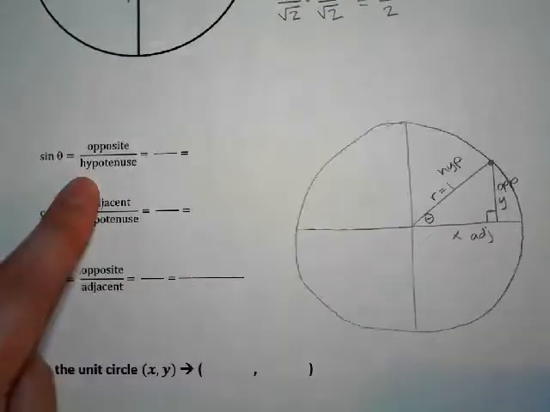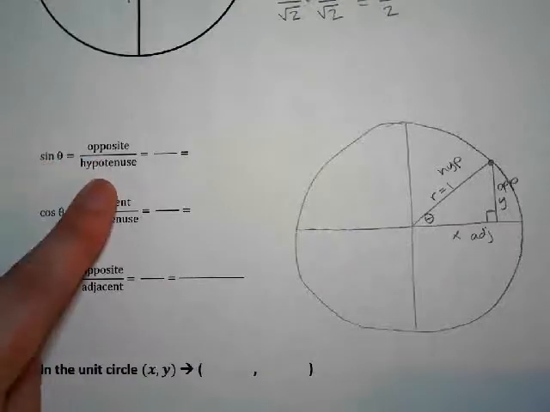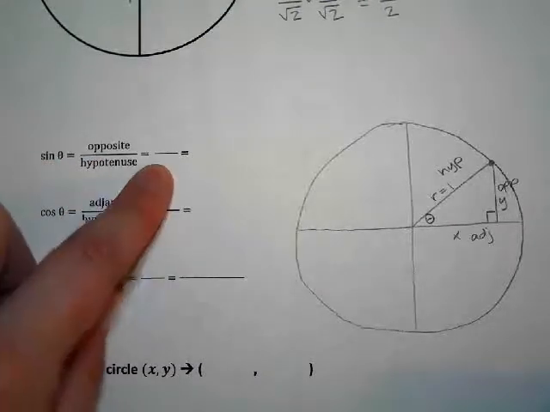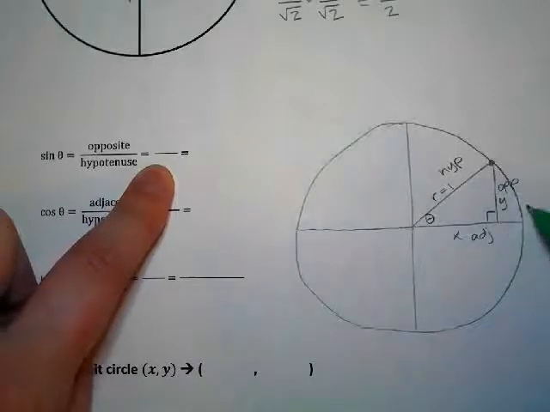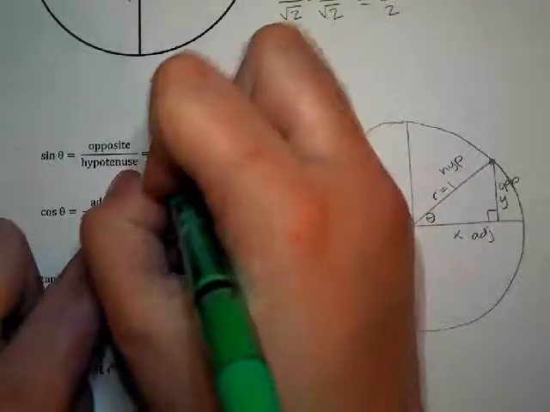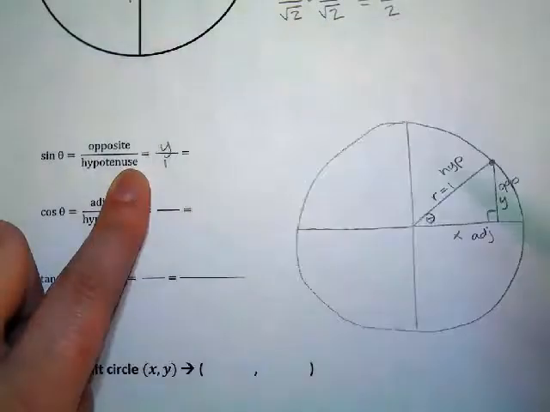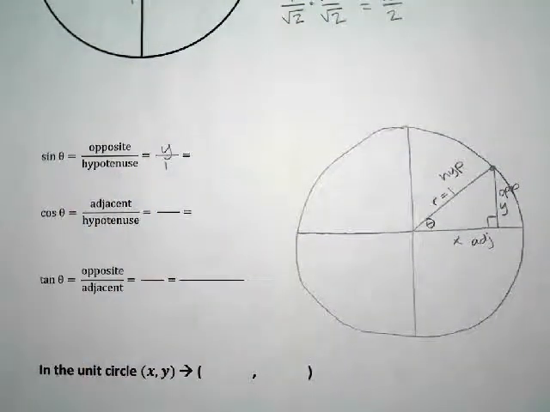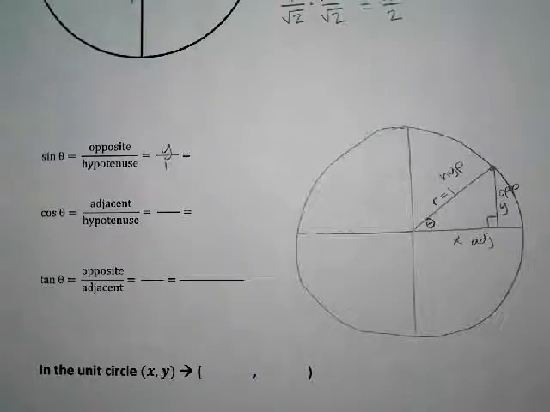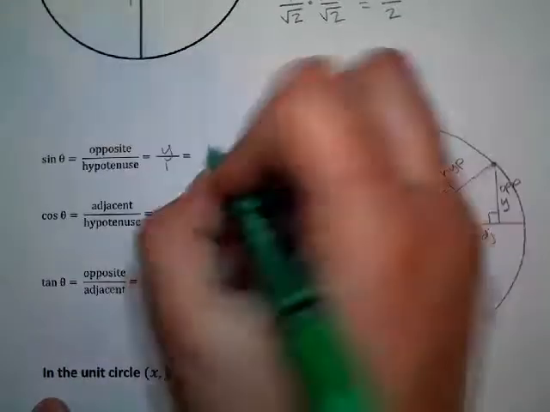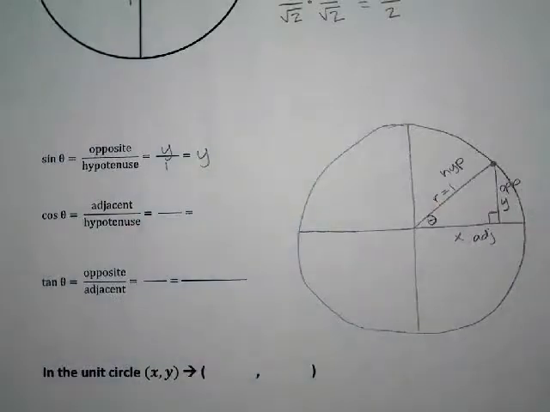So in this drawing, the opposite is the y. The hypotenuse is the radius, which in the unit circle specifically is a length of 1, so it's going to be y over 1. Anytime we have something over 1, we don't really need to write the 1, right? So we're just going to say that sine theta is y. So on the unit circle, sine theta is the y coordinate.